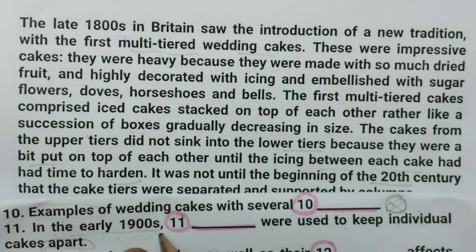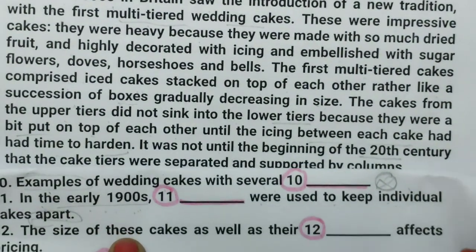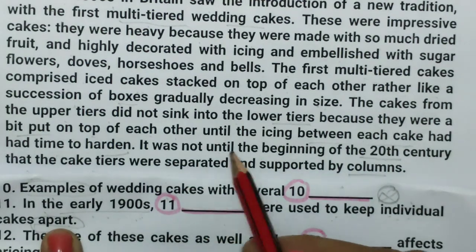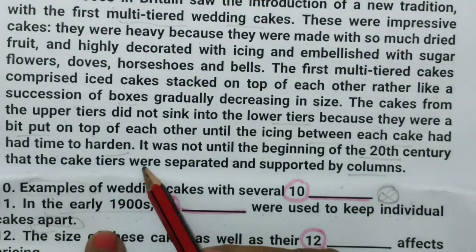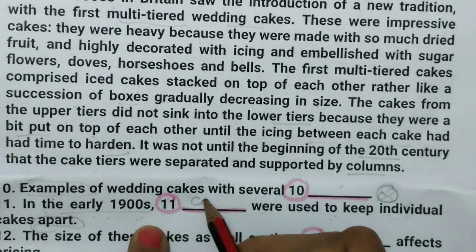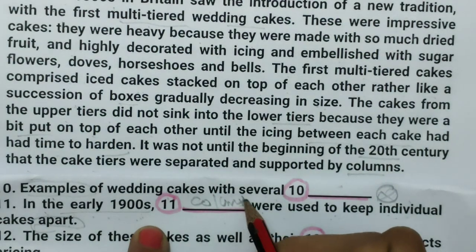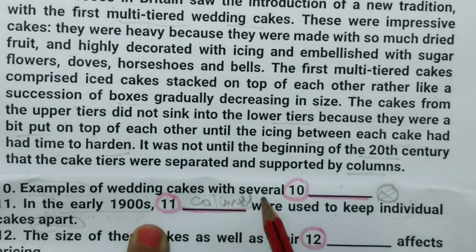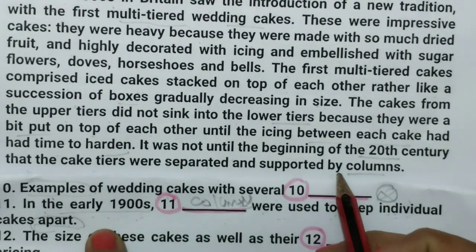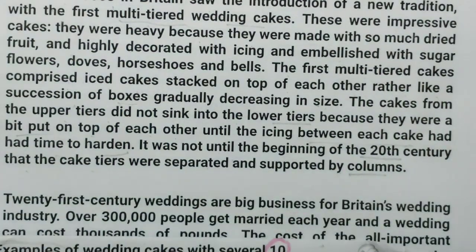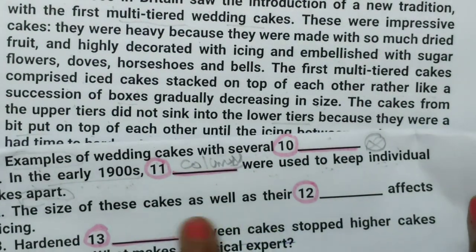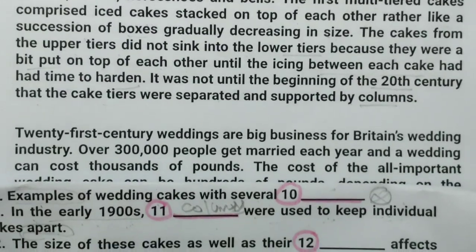In the early 19th, columns were used to keep individual cakes apart. That cake tiers were separated and supported by columns. That I will use it here, columns, because now I can understand. They were used to keep individual cakes apart, means separated by columns. Columns they are using this thing. Okay. So next one is the size of these cakes as well as their dash affects pricing. Now we have to find the prices also.